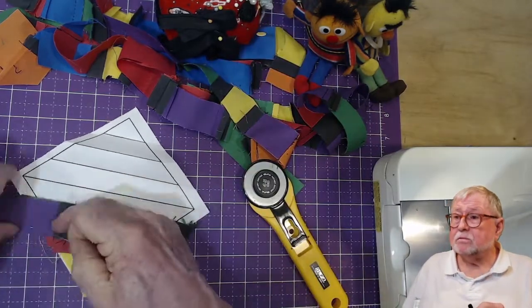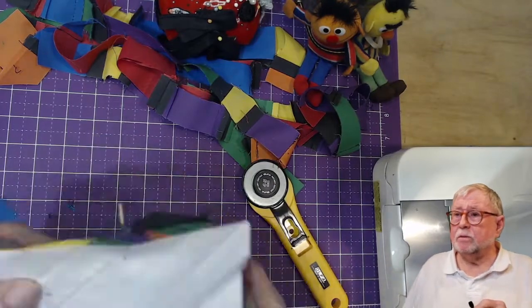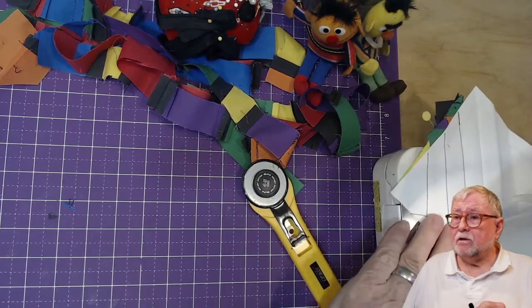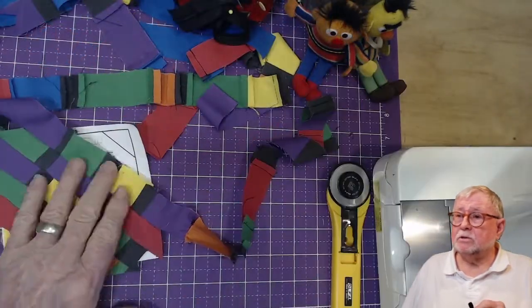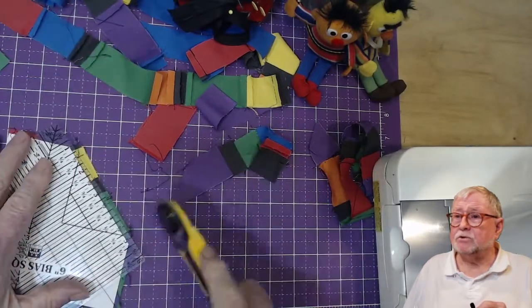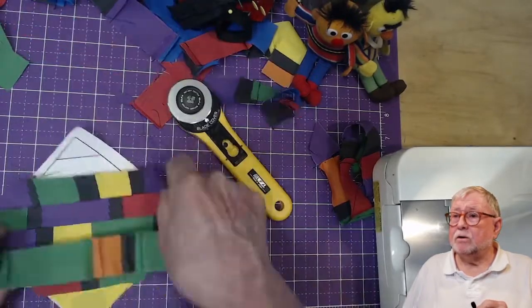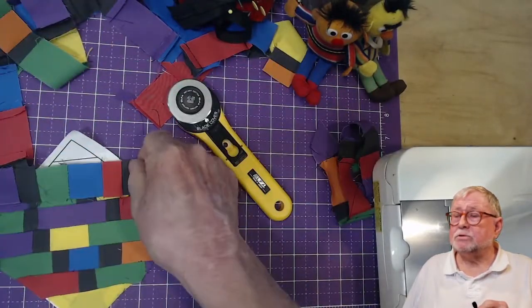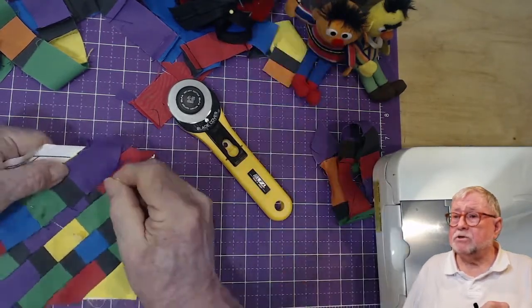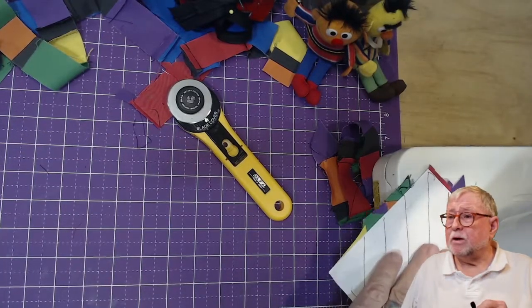I use a tracing wheel to score a line down each line, and then I fold each section one or two times. You see how easily it folds, so I can trim to 1/4 of an inch, and I know where now to line up my strips. See, they line right up. And no measuring. I don't have to worry that it's not going to fit if you do it this way.